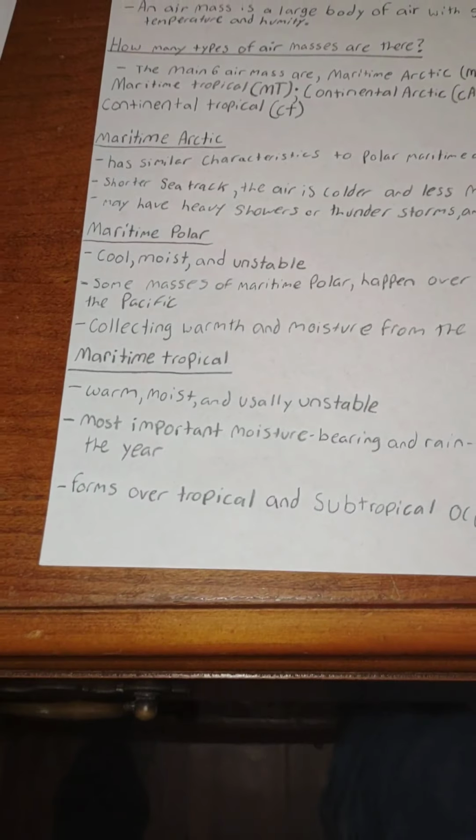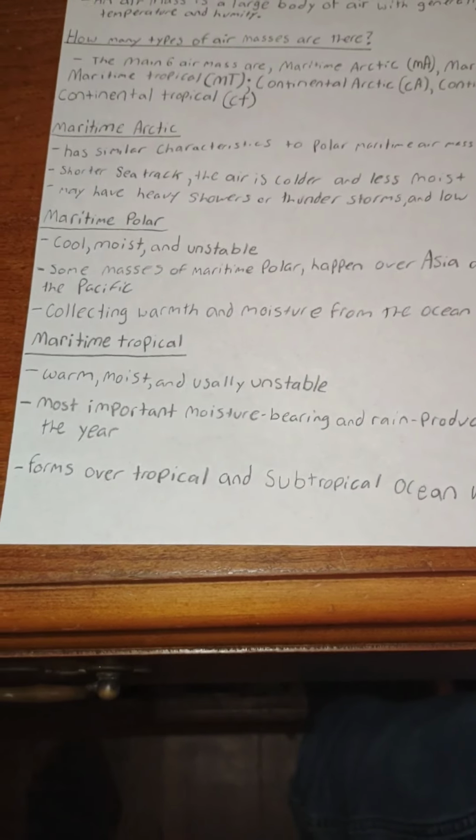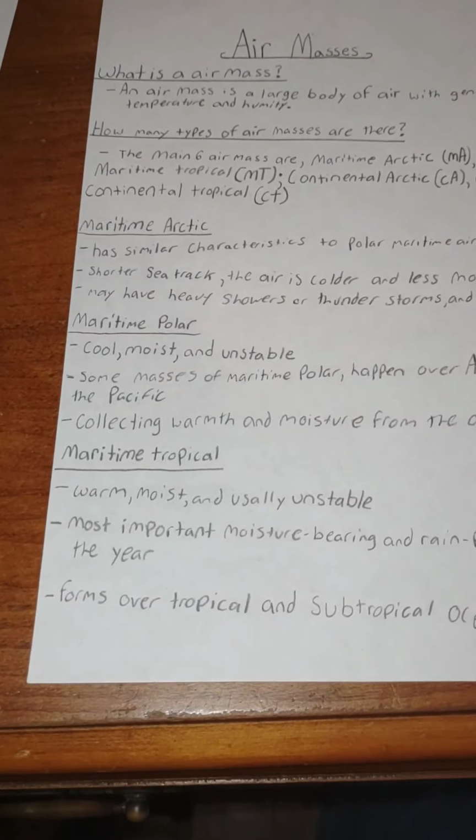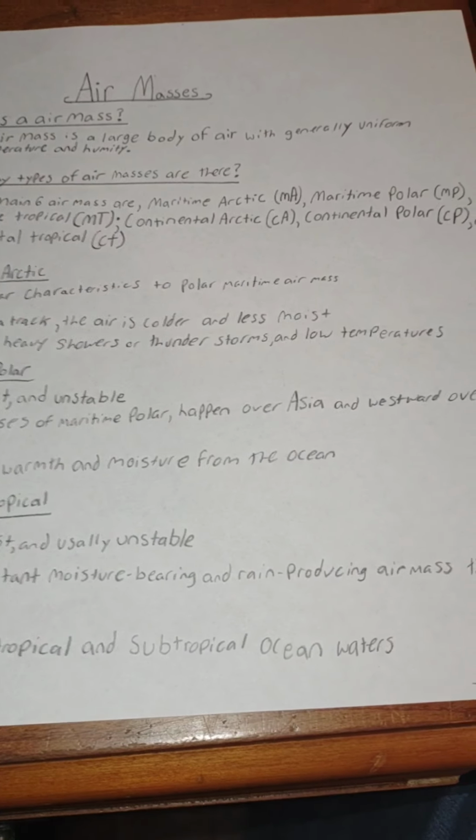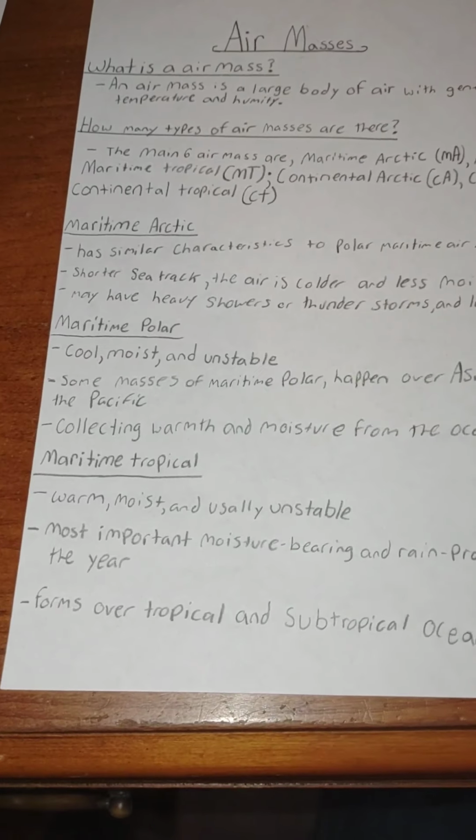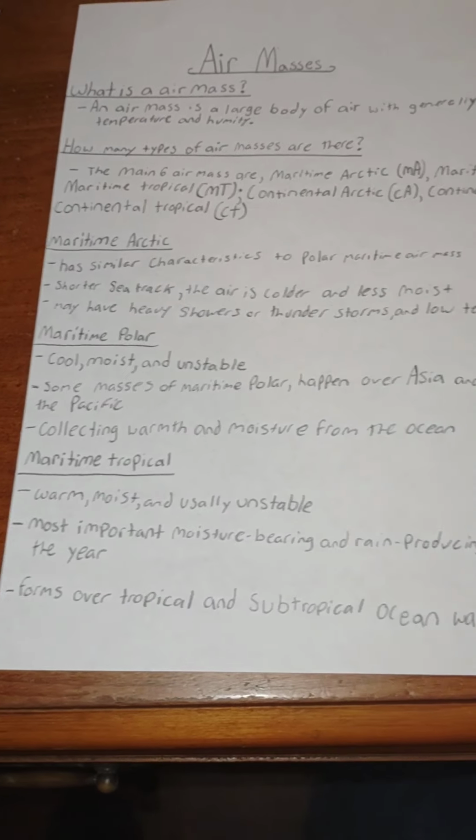Maritime tropical is warm, moist, and usually unstable. It is the most important moisture-bearing and rain-producing air mass throughout the year. It forms over tropical and subtropical ocean waters.